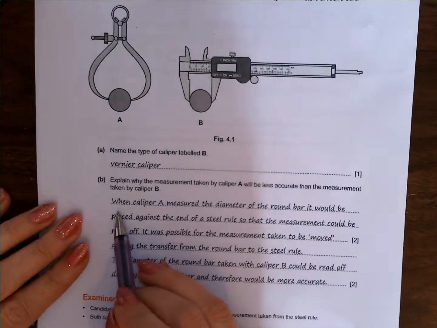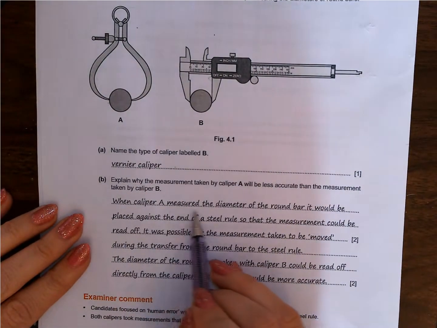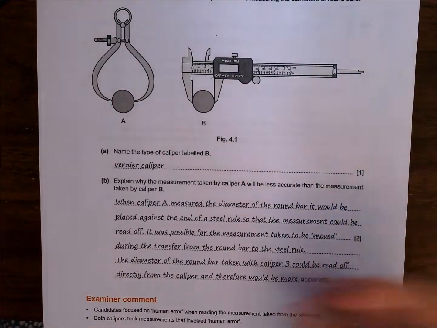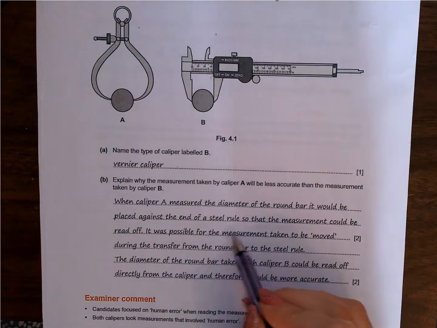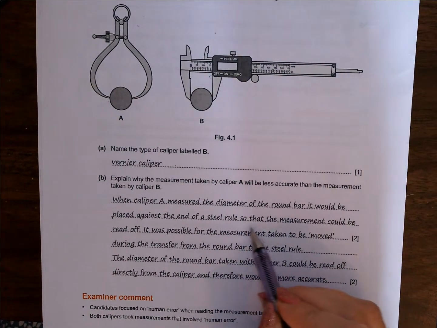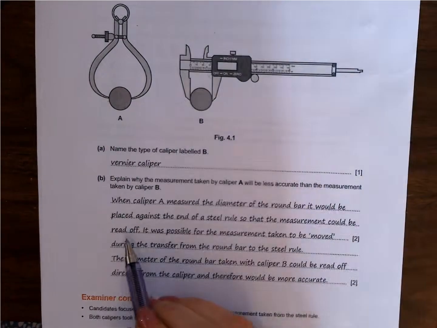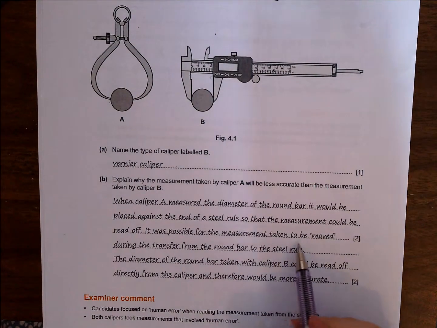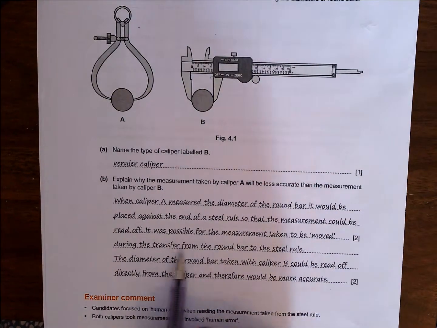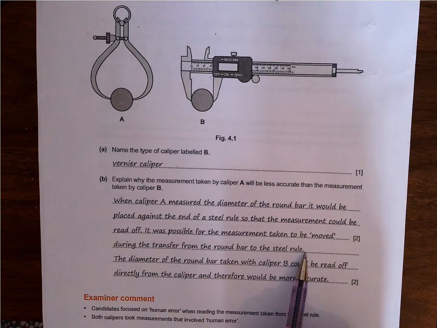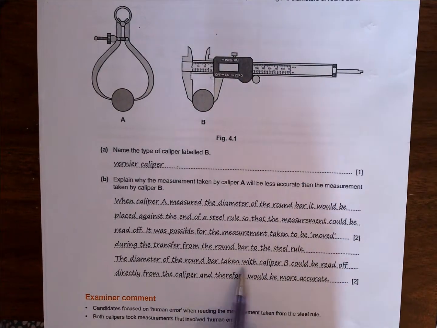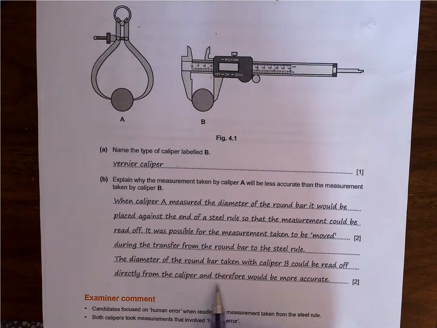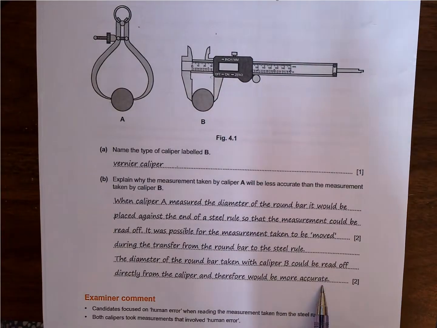In this case, when caliper A measured the diameter of the round bar, it would be placed against the end of a steel ruler so that the measurement could be read off. It was possible for the measurement taken to be moved during the transfer from the round bar to the steel ruler. The diameter of the round bar taken with caliper B could be read off directly from the caliper and therefore would be more accurate.